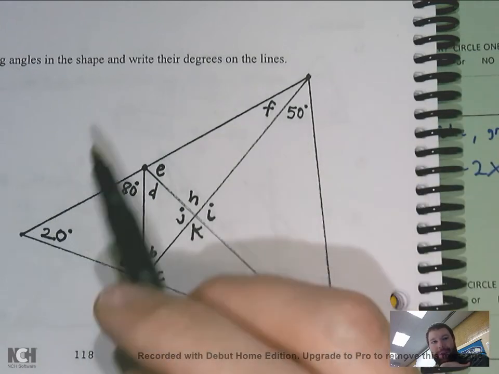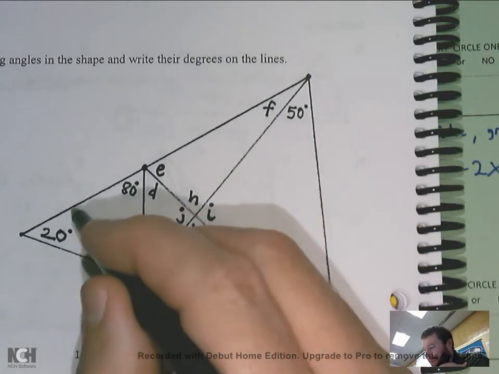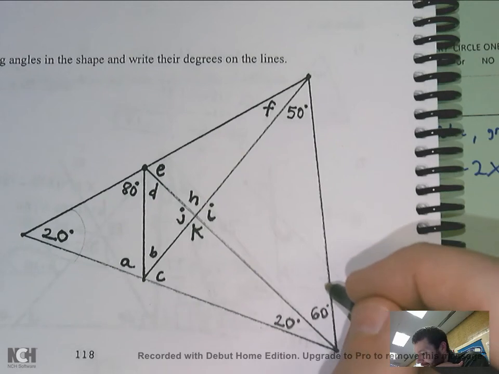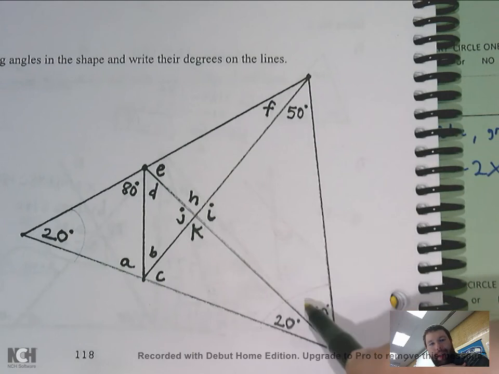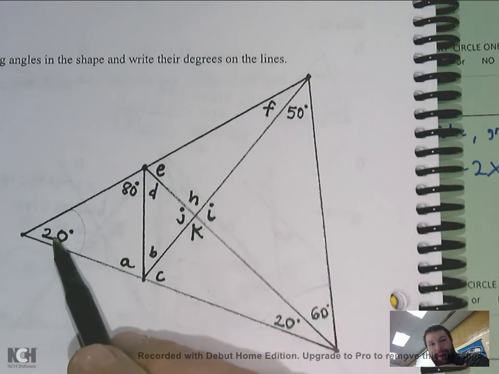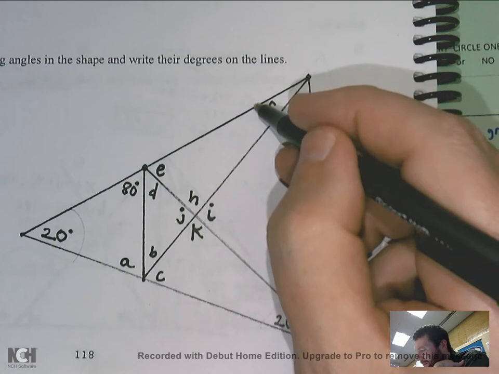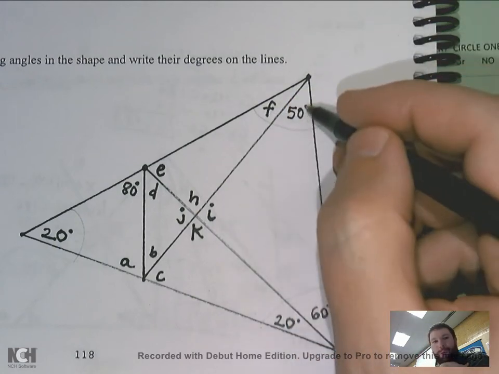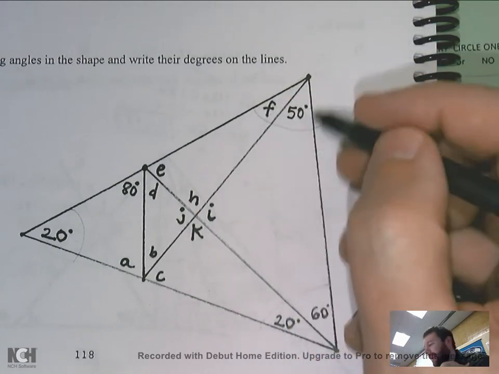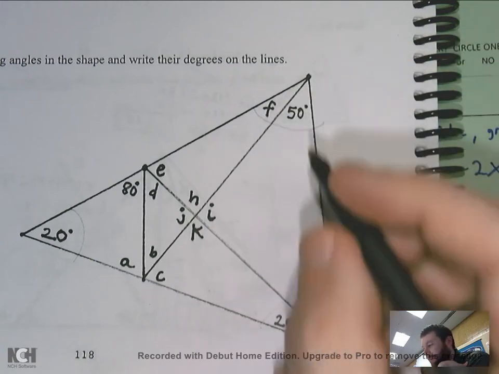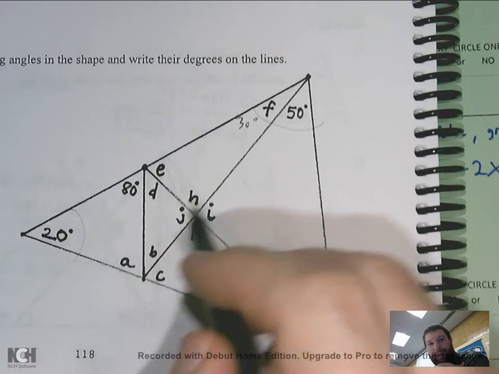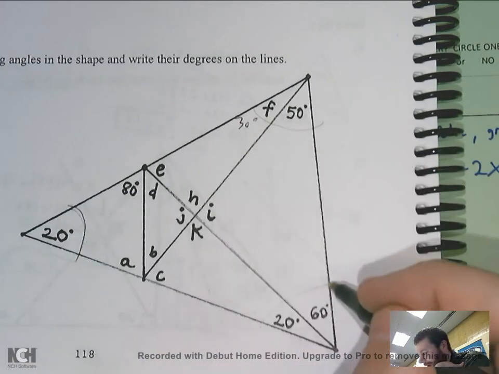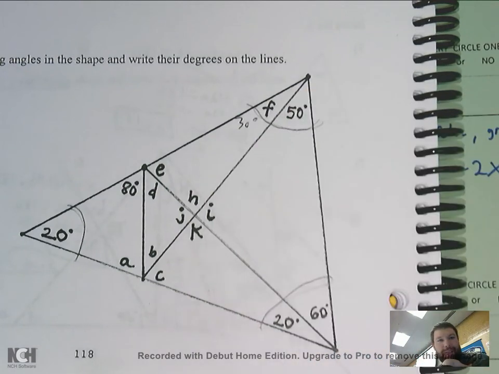So I know all the angles of a triangle add up to 180, right? So if I know this is 20 and these two are 80, that's this entire corner of the big triangle, right? So 80 and 20 is 100, right? And if that is 50, that would be 150. I know F has to be what's left. So 180 minus 150, F has to be 30 degrees. Okay? Because all three of these big angles have to add up to 180. So I solved for F.